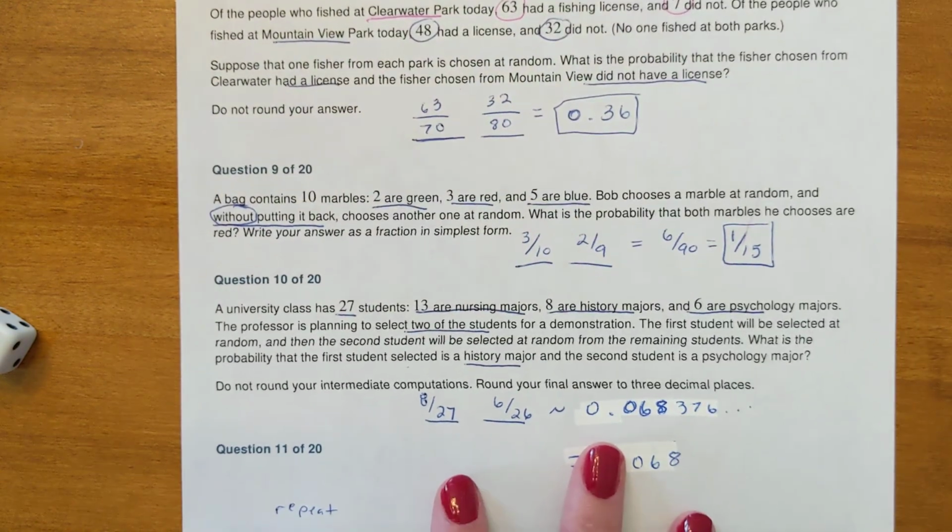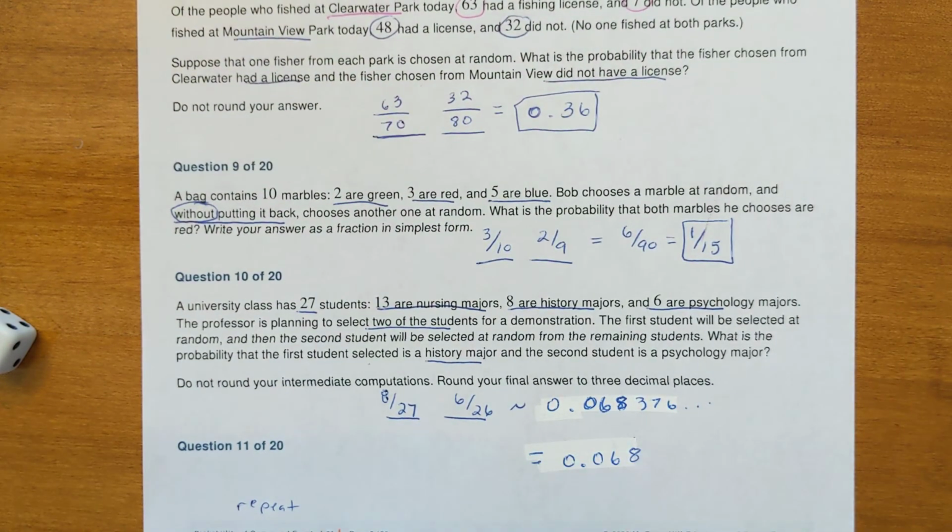All right, number 9. A bag contains 10 marbles. 2 are green, 3 are red, and 5 are blue. Bob chooses a marble at random, and without putting it back, he didn't put it back. He took it out and he kept it. He chooses another one at random. What is the probability that both marbles he chooses are red? Write your answer as a fraction in simplest form.